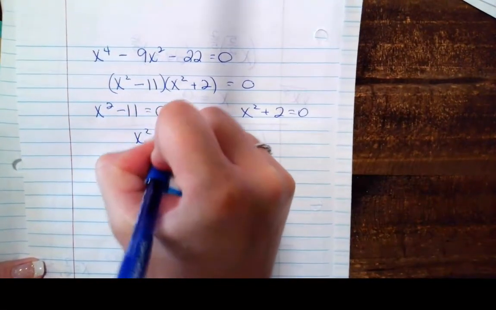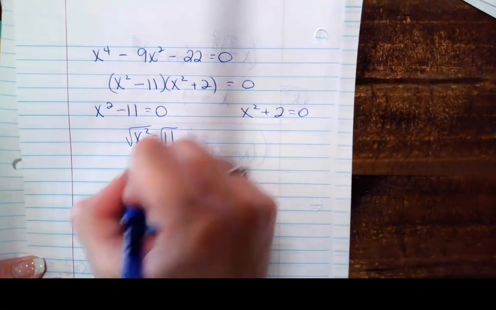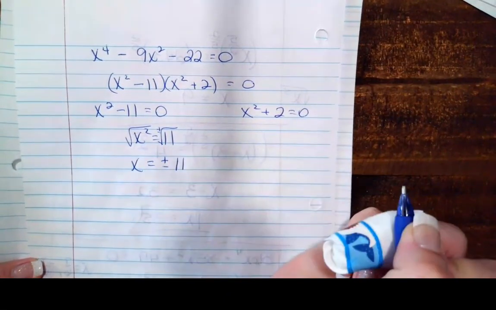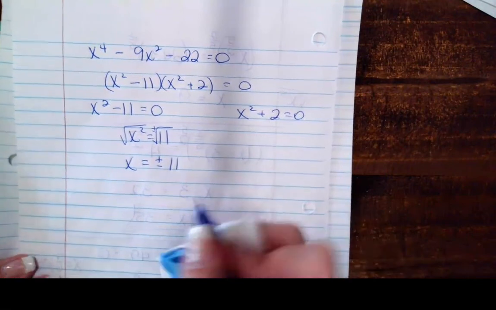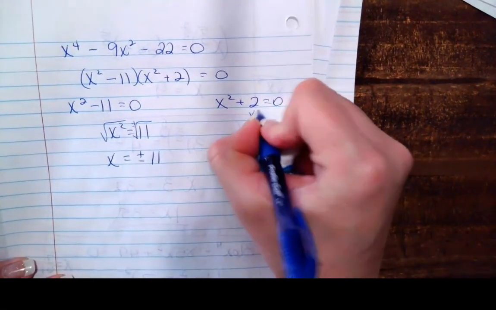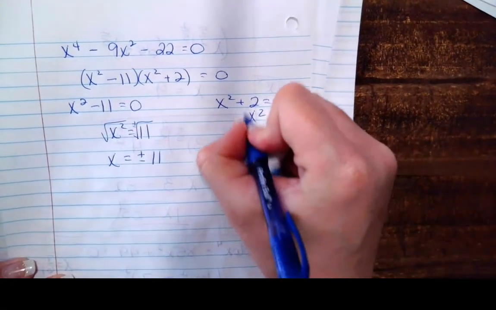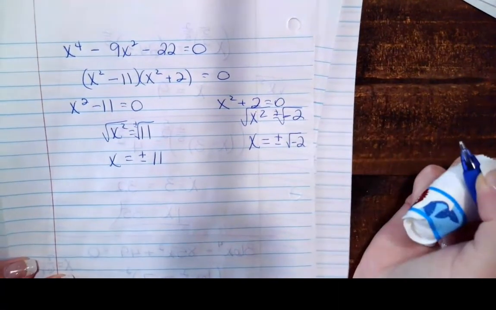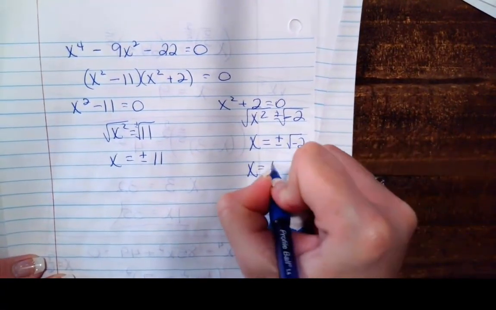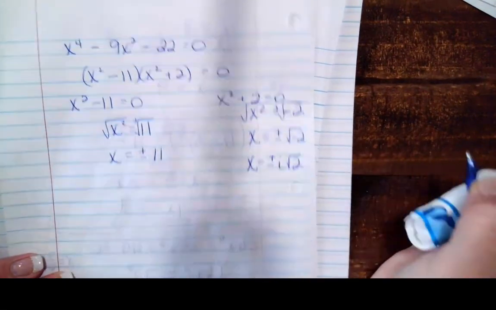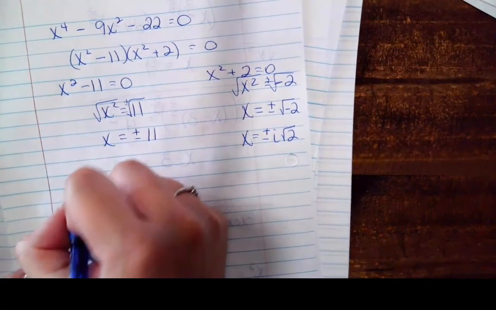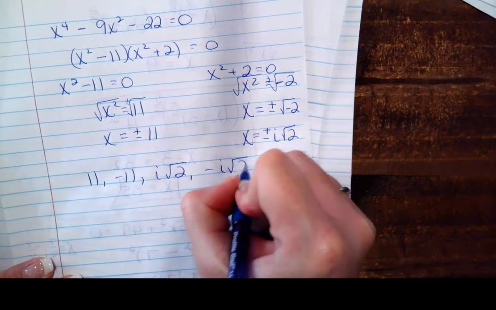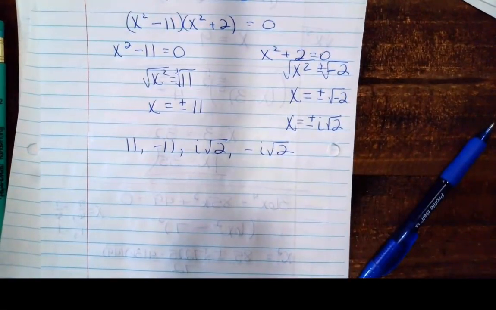So add 11, and then square root both sides. Do not forget your plus minus. So x can be either positive or negative root 11. And then this one, I subtract 2 from both sides and then square root both sides. Don't forget your plus minus. So x equals plus or minus the square root of negative 2. Well, that's an imaginary number, so x equals either positive or negative i root 2. So you've got four answers: root 11, negative root 11, i root 2, and negative i root 2. And that is section 1.6.